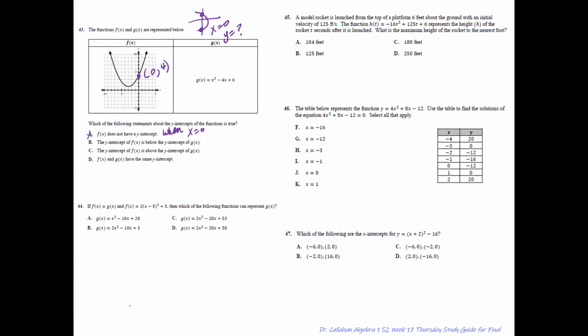B, the y-intercept of f is below the y-intercept of g. So if you're looking for the y-intercept, have x equal to 0 and figure out what y is equal to. So g of 0 is 0 squared minus 4 times 0 plus 6. So g of 0 is 6. So that's going to be (0, 6). Is this one going to be below? Well, this one's at 6 and that's at 4, so f is actually below g. So that's one correct answer.